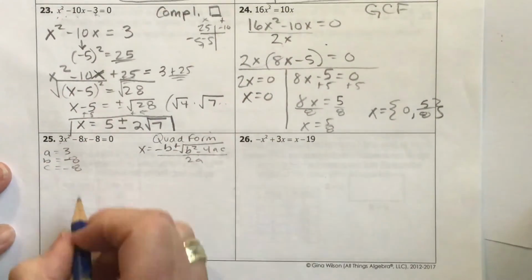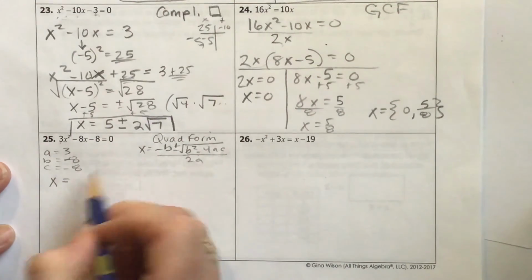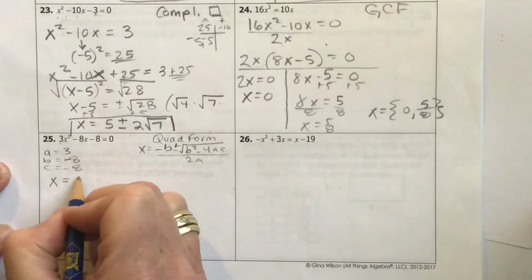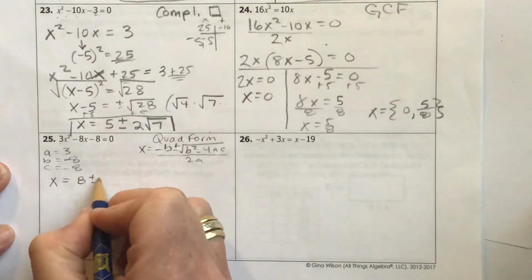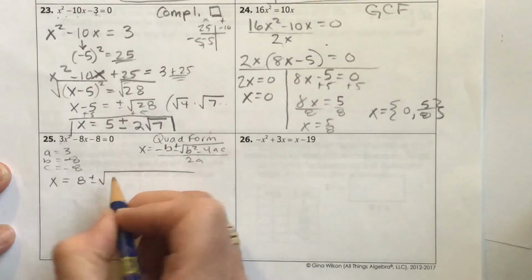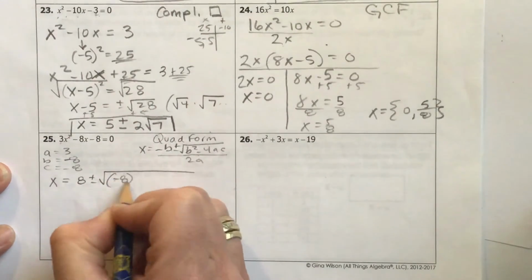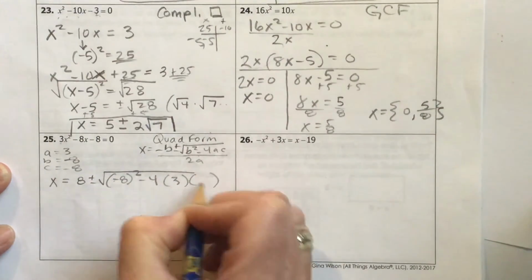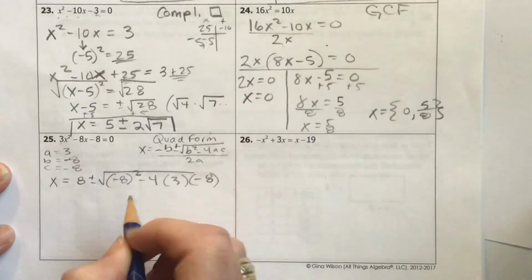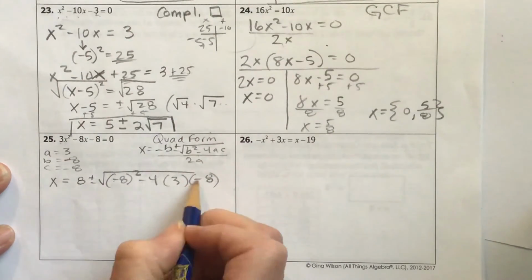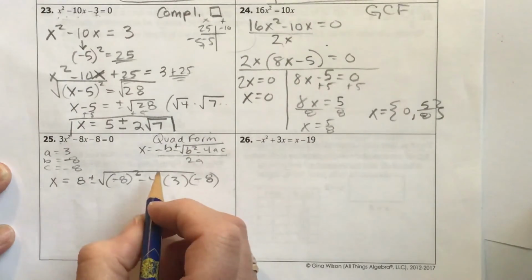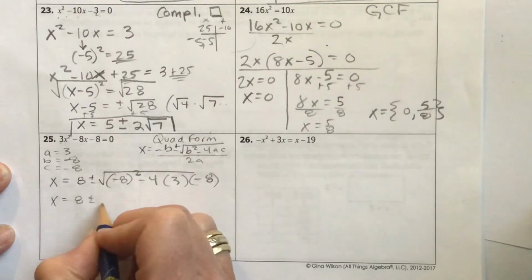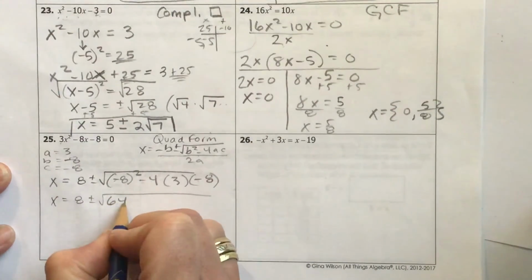And then let's go ahead and plug it in. So x equals, let's see, negative b. So I have a negative 8. So that turns it to positive 8 plus or minus b squared, negative 8 squared, minus 4ac. I notice that there are 2 negative signs, so I know that I'm going to end up adding whatever this is. So I have 8 plus or minus square root of 64.